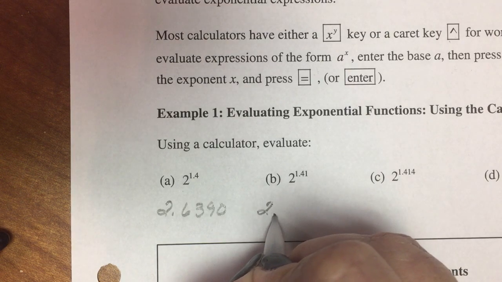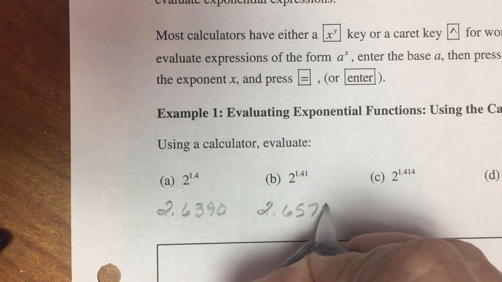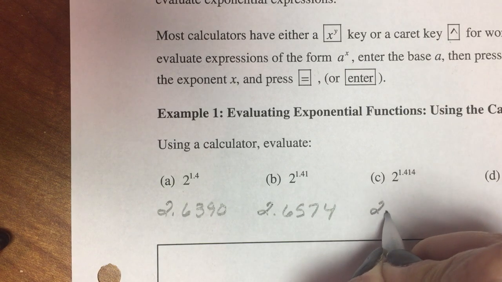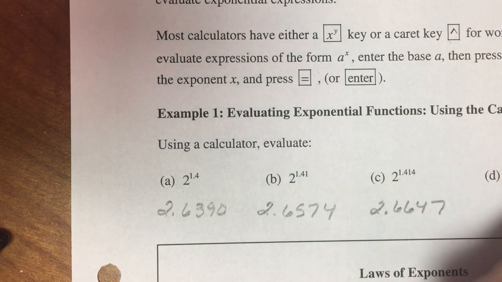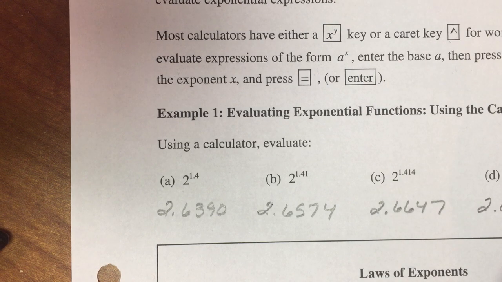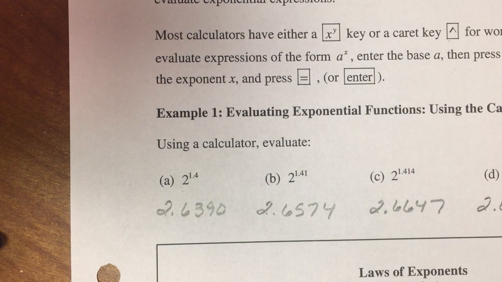You can play with the rest of these. I'm just going to throw in the answers here so you can see them. This is what I got each time that I plugged it into the calculator. So you can pause and do your own work and plug it into the calculator. When I plugged in this power, I got 2.6651. Now I rounded. And when I do this 2 to the root 2 and round, I get the same thing. Well, that's because the square root of 2 is approximately 1.4142. So you're going to get the same thing.